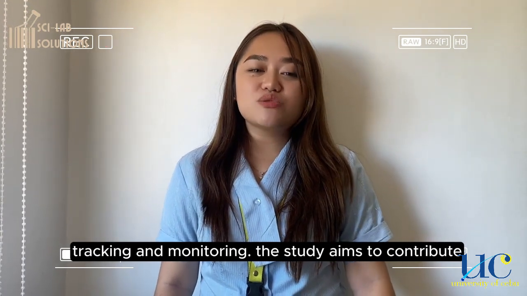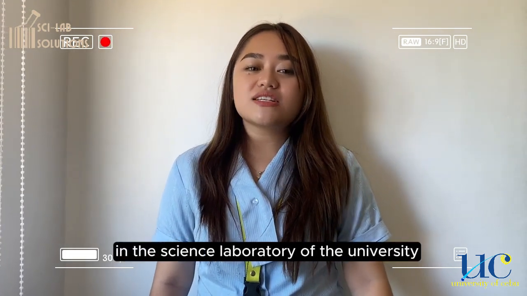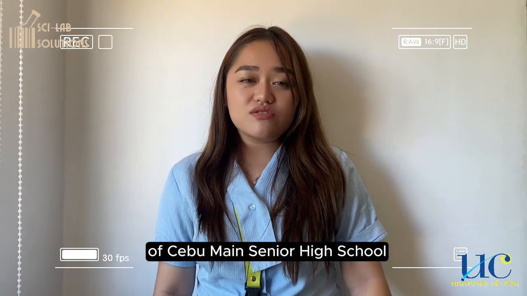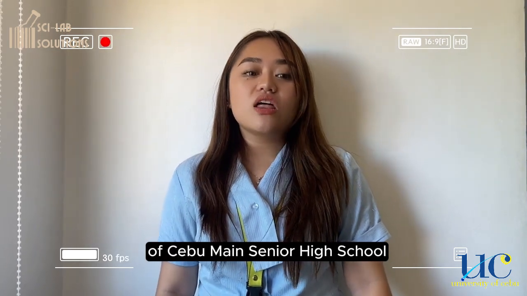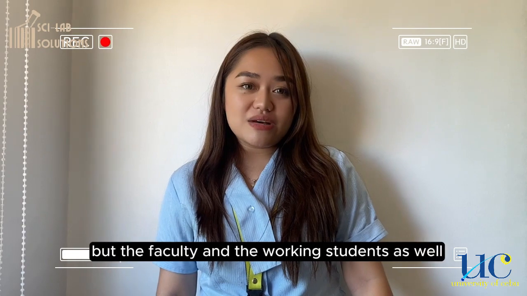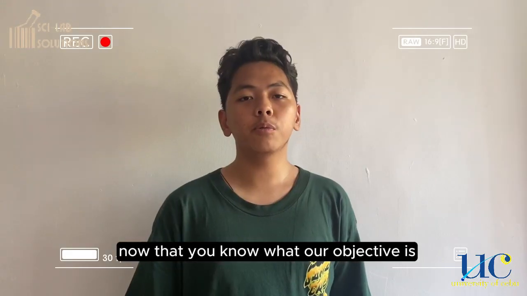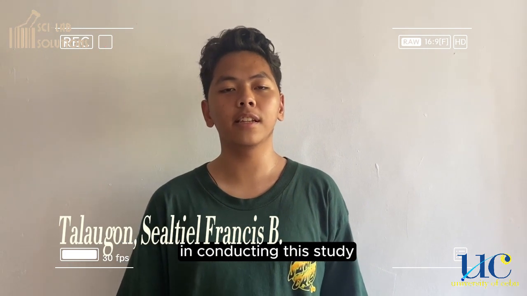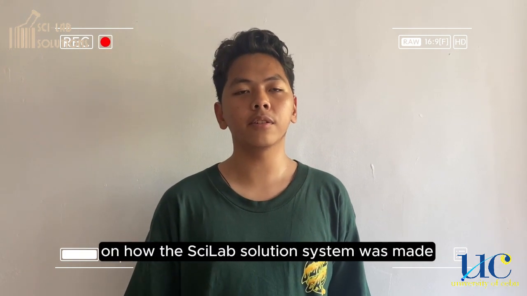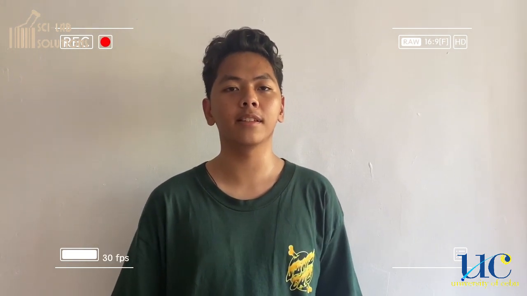The study aims to contribute to enhancing the system in the science laboratory of the University of Cebu Main Senior High School that will benefit not only the students but the faculty and the working students as well. Now that you know what our objective is in conducting this study, let us now proceed to the procedure on how the Scilab solution system was made.